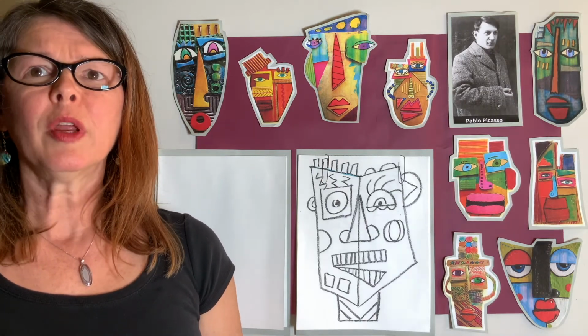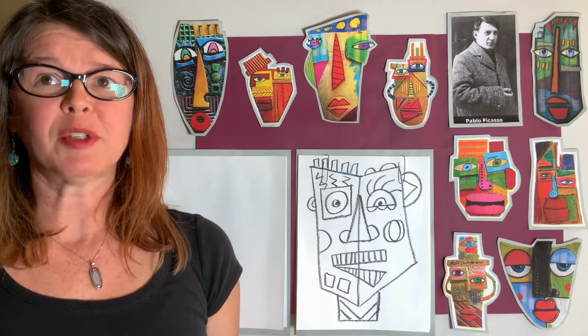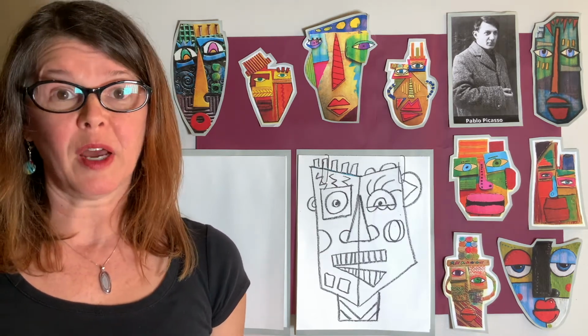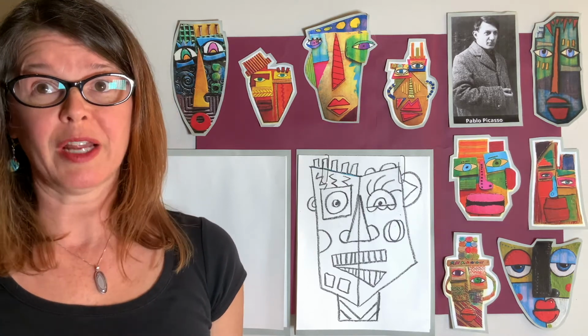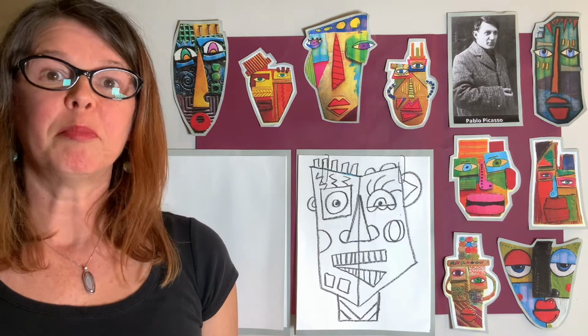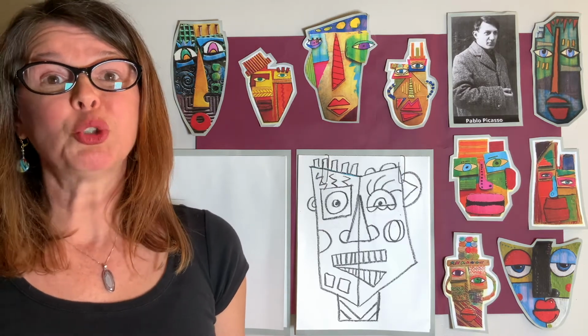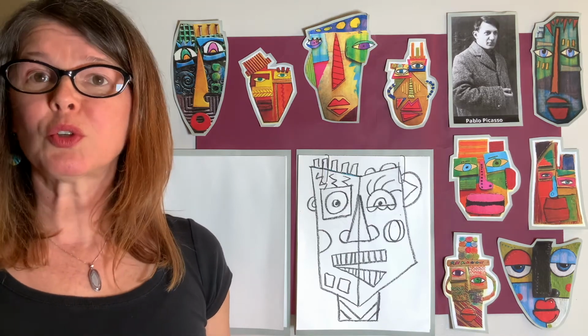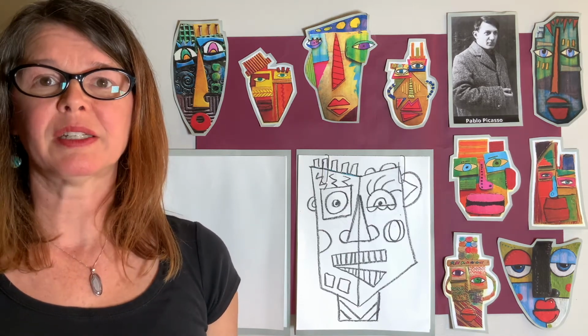Today we're going to be inspired by a famous artist named Pablo Picasso and his Cubism style of art. We're going to create very interesting abstract shape faces. We're also going to talk about some math concepts that you've been learning about with your classroom teacher, like more than, less than, big, small, short, tall, empty, full, all of those cool things you've been learning about in class.